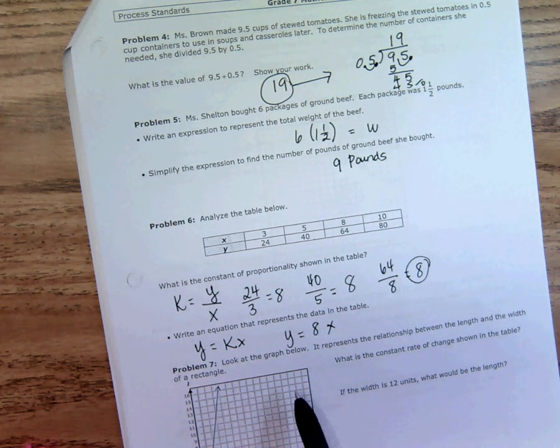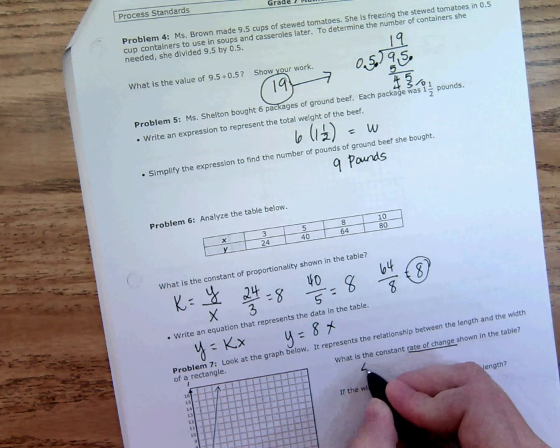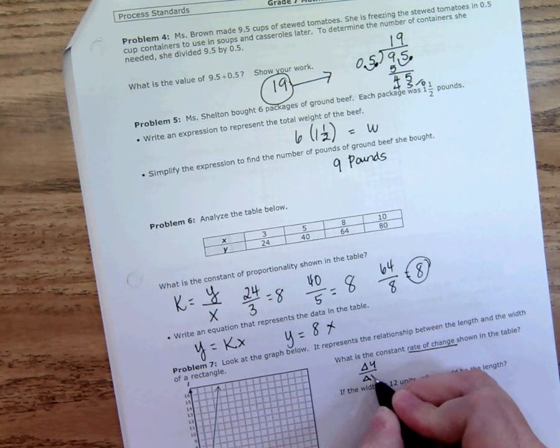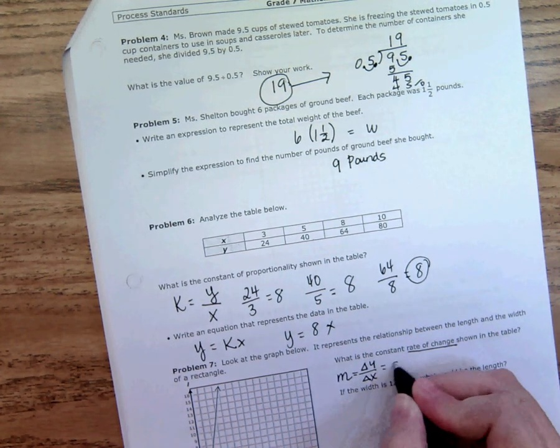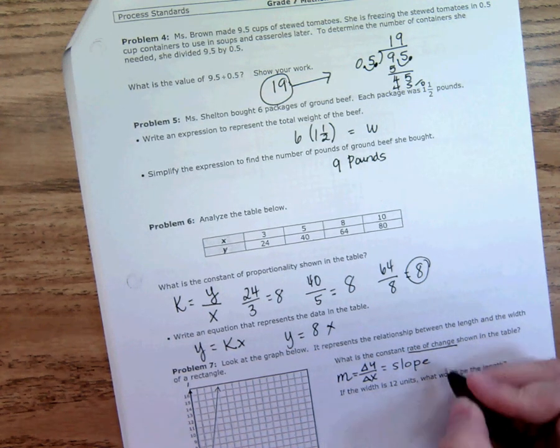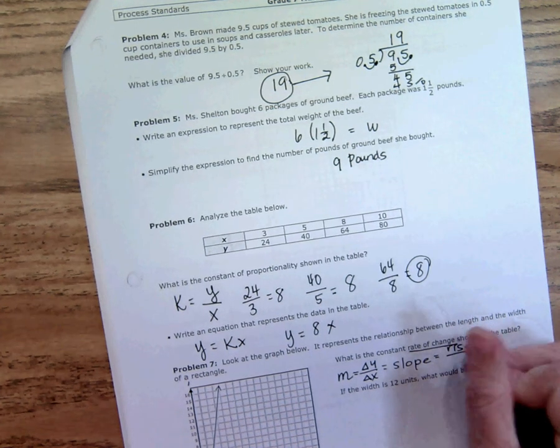look at the graph below. It represents the length and the width of a rectangle. What is the constant rate of change shown in the table? If the width is 12 units, what would be the length? Okay, so rate of change. Remember from earlier in the year we talked about rate of change, and we said that's the change in y divided by my change in x. It also is our slope. Okay, that's another word that you will see. And even more, that's your rise over your run.